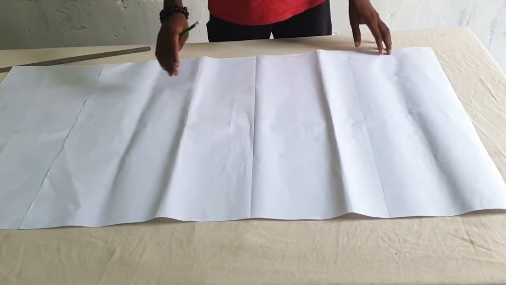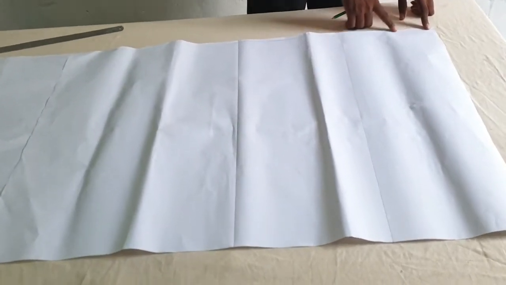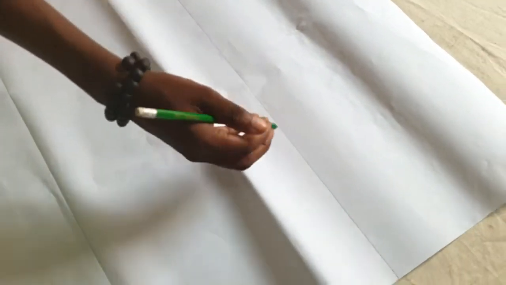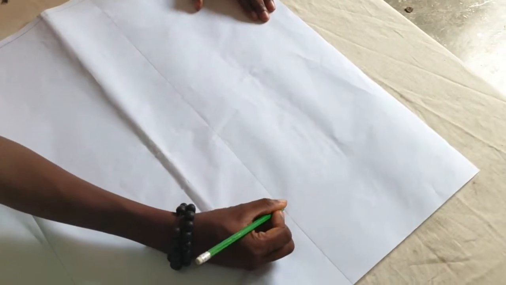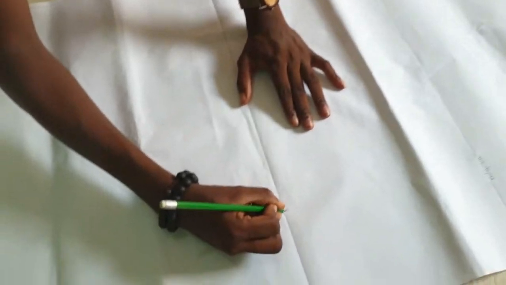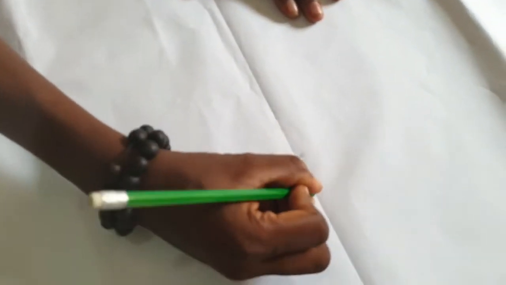So let's go ahead. What I did here is draw a straight line as a border line. Then I also drew a straight line. This is the hip depth. Let me write it there. Then this is the knee length. The knee length for this person is 19 inches, and the skirt length is 40 inches. It's a long skirt, a long panel skirt.